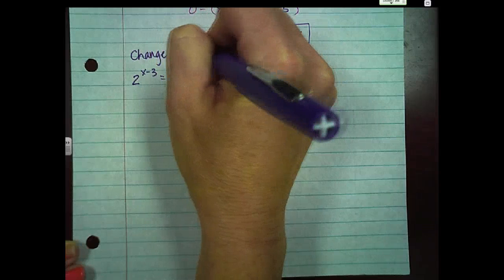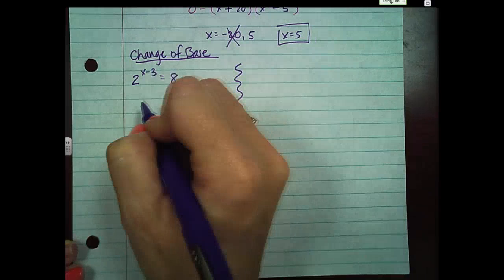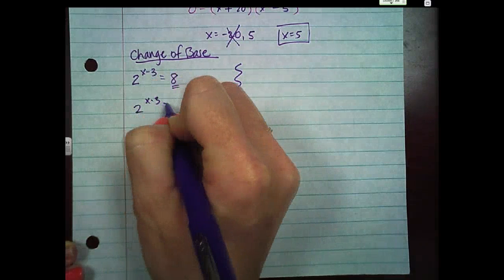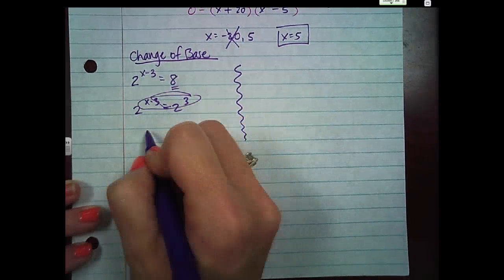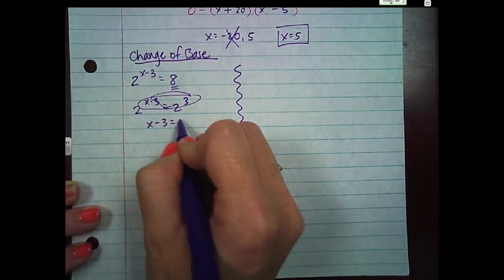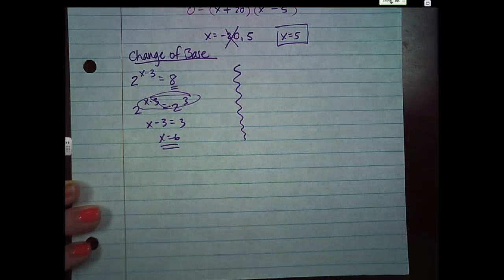Okay, we change the base and we say, all right, I know I can rewrite 8 as 2 to the third power. So you write 2 to the x minus 3 equals 2 cubed. And then we set these equal, oops, sorry. You set these equal to each other. So x is 6. Agree? That's how we've been doing it.